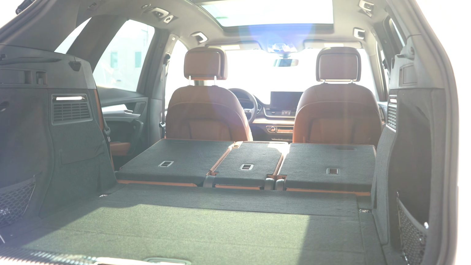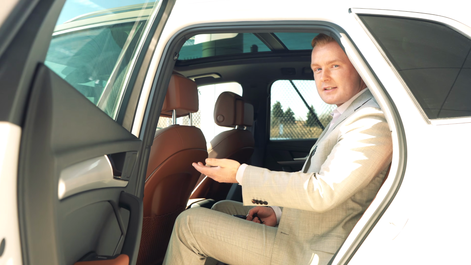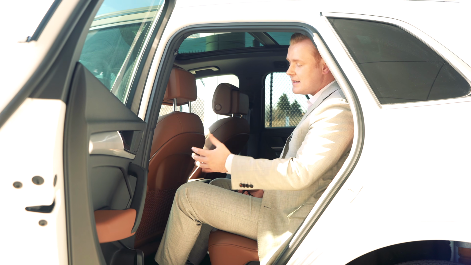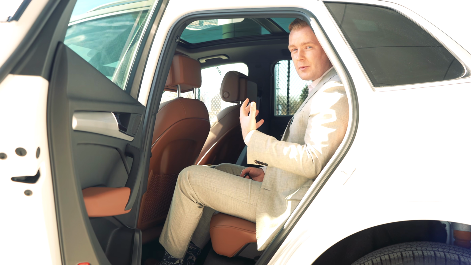So sitting in the back of the Q5, you've got ample legroom. I've adjusted the driver's seat to be around where I would want it if I was in a comfortable driving position.